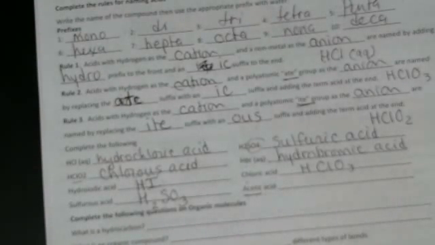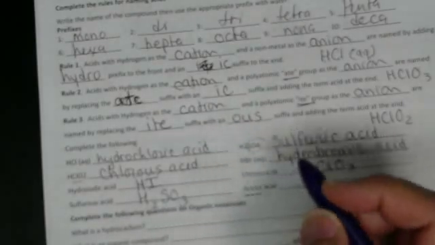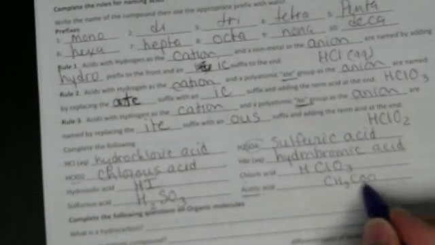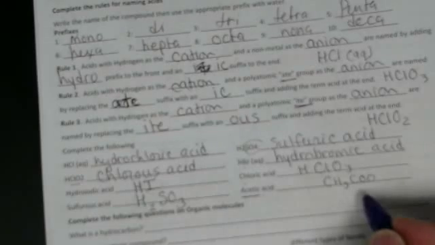Acetic acid, that can be a little tricky. You have to remember that acetate is one of our polyatomic ions. You could remember that based on the one I call choo-choo. It would be the, what is it, CH3COO. And you might remember that when you see those COOs, that's an organic acid.